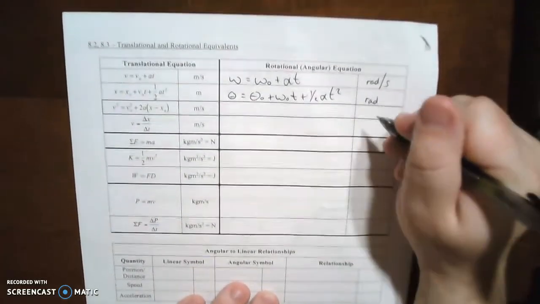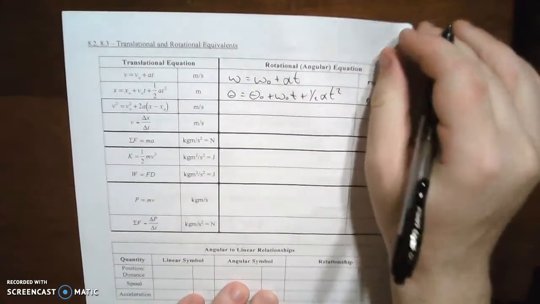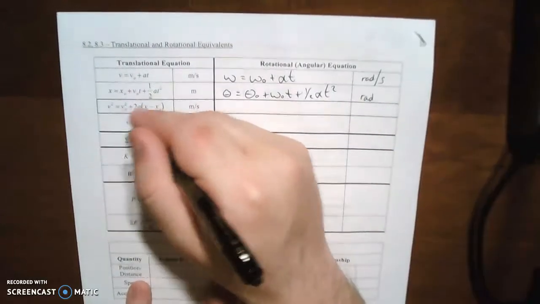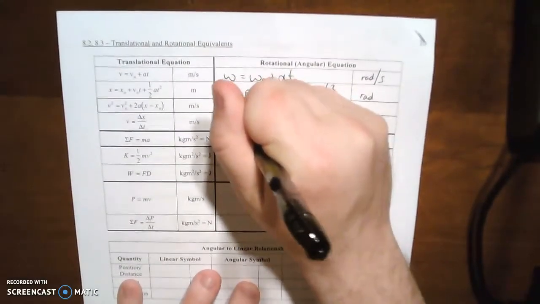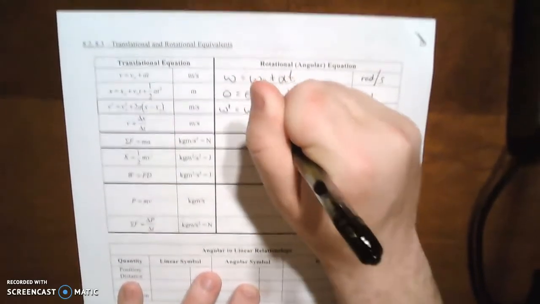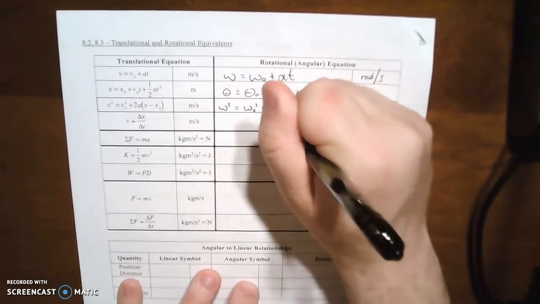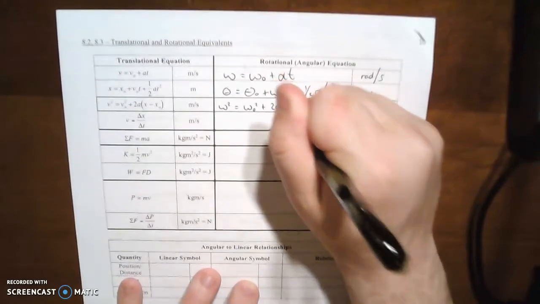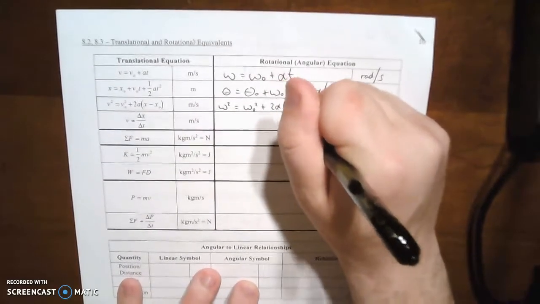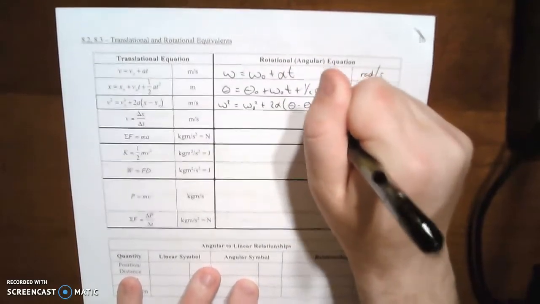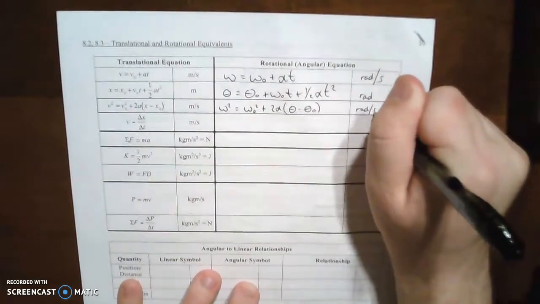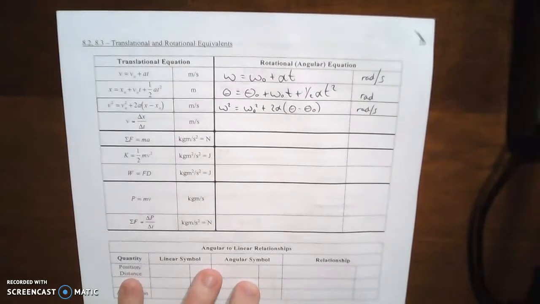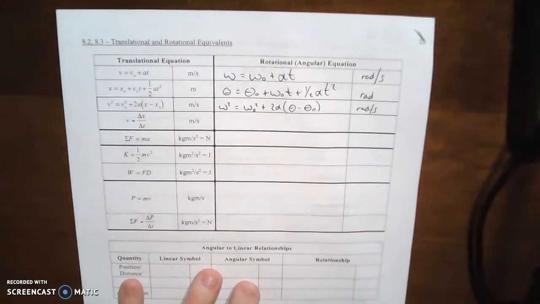Our next one translates into omega squared equals omega naught squared plus 2 alpha, theta minus theta naught. Notice these equations are the exact same as their translational counterparts. It's just we're replacing them with their angular variables.